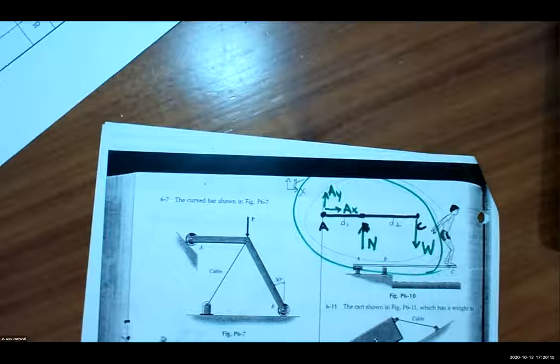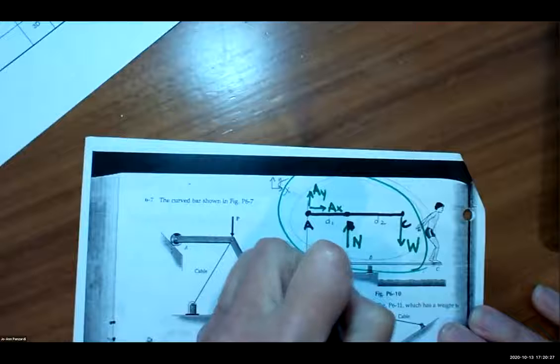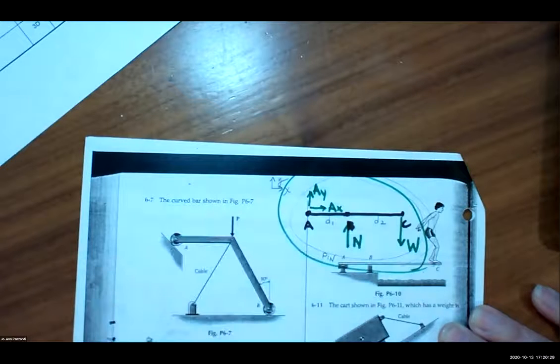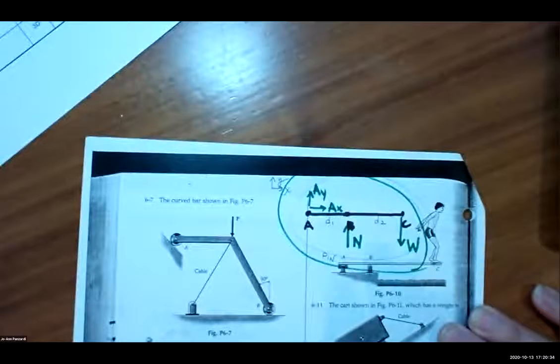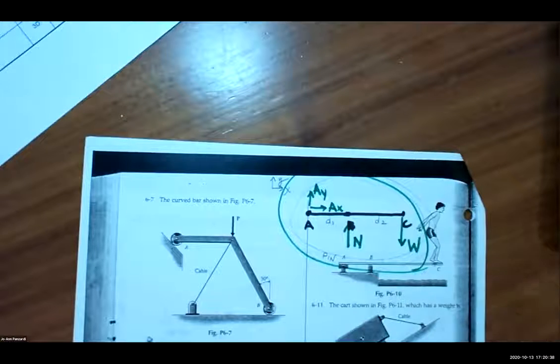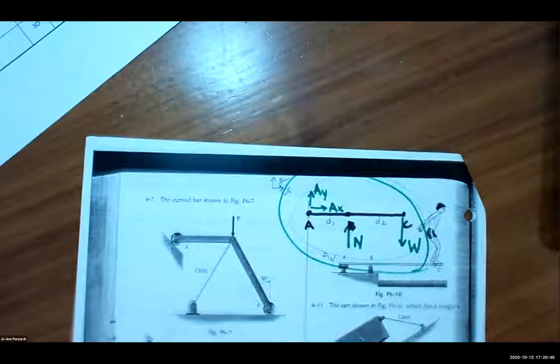All right, let's pick another one. Quick question about that last one. What was the connection furthest to the left at A? This is a pin. Oh, okay. It's a pin connection. Gotcha. So you're looking through a document camera at a photocopy. You know, we were supposed to look at the original, but I'm not good at that.